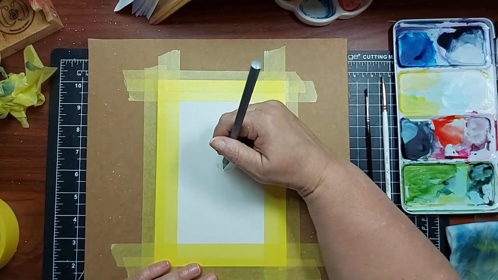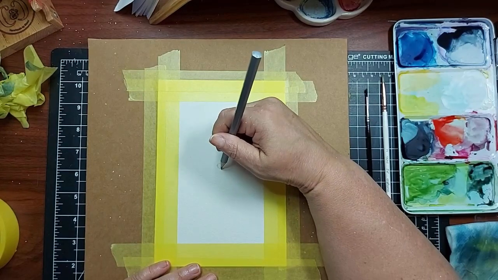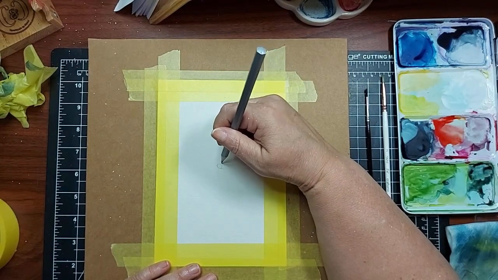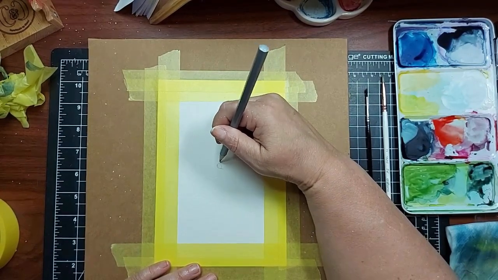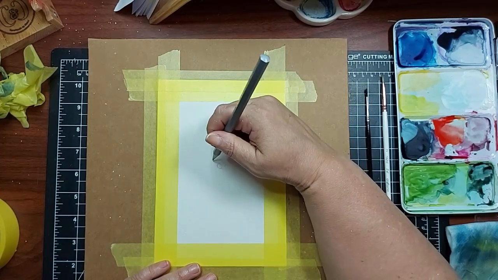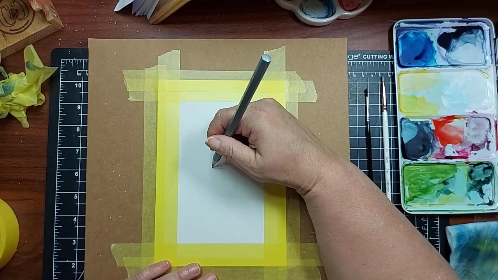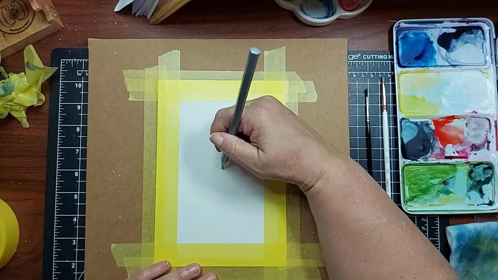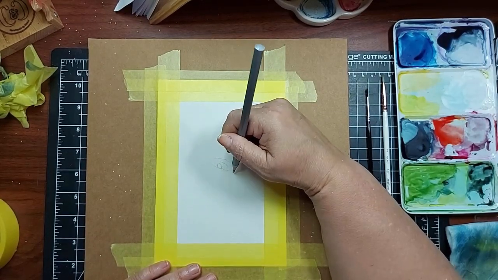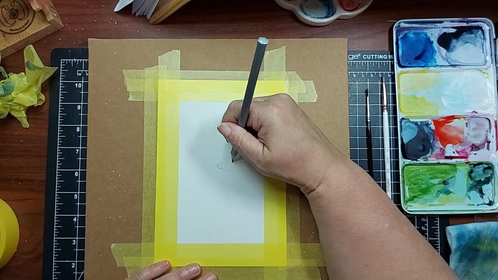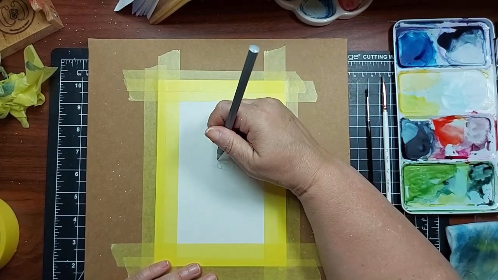And then from the center there will be lots of, not lots, but some kind of lines, to show that it's a galaxy, right?